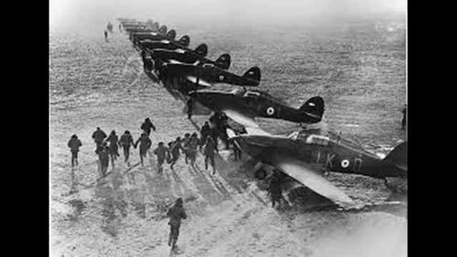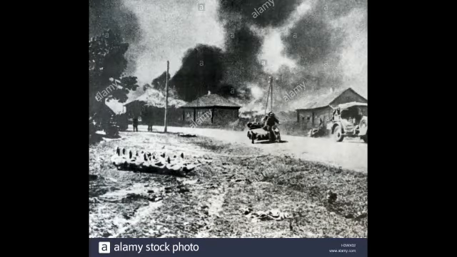It happened in 1940. Now, invasion of Russia. On June 22nd, 1941, Hitler invaded Russia. But Russia's winter climate was not suitable to the Germans. Now, Russians followed the scorched earth policy.